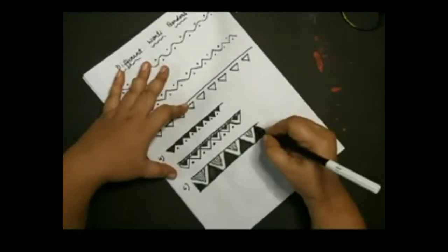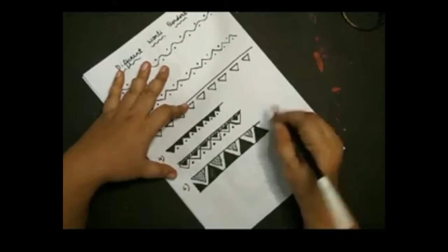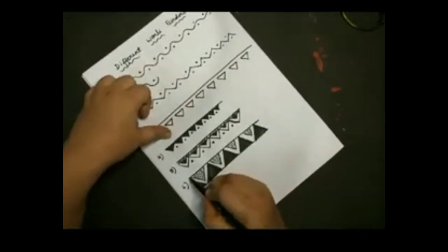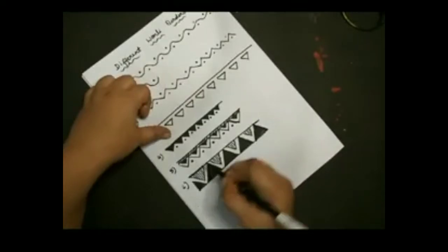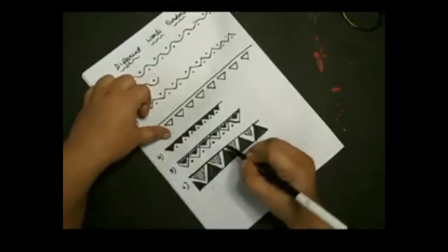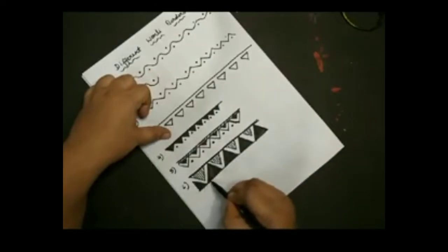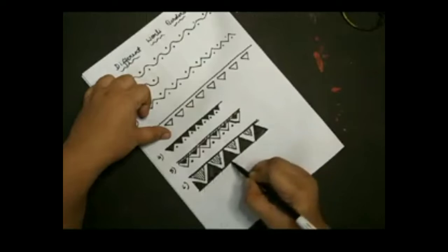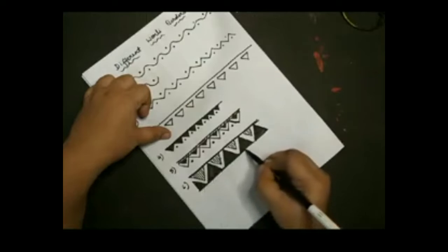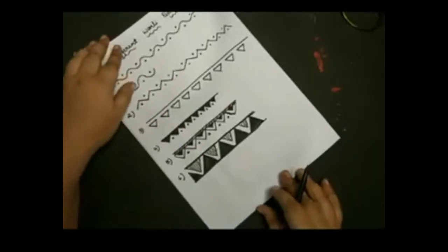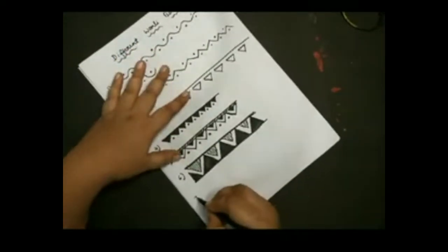I am explaining it in a very simple manner so it will be easier for you to follow. If you want to improvise on this, you may make the boundary lines a bit thicker. That will also be very nice. Now let us go to the next design.